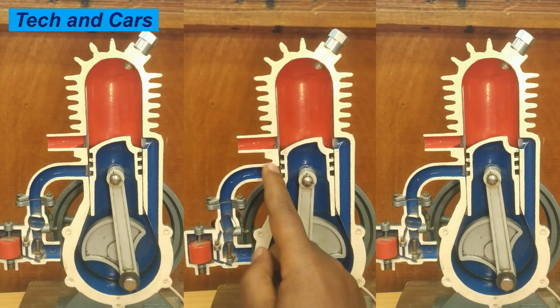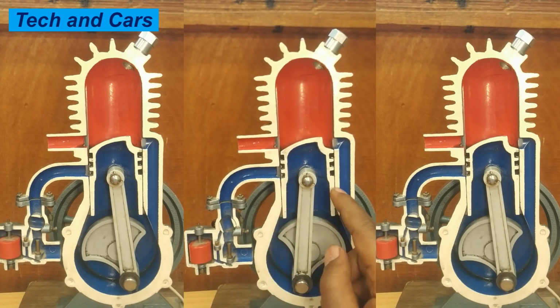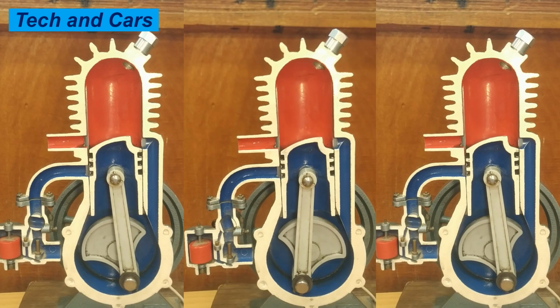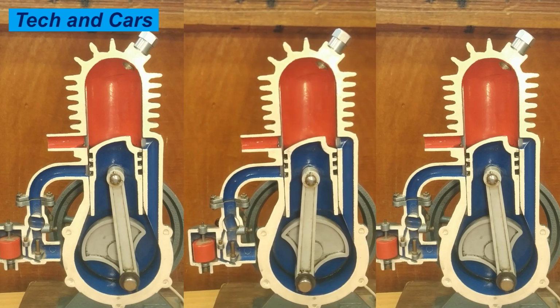We have the inlet port and the exhaust port to be covered and uncovered by the piston itself. And there is an intermediate transfer port that is also opened by the piston itself. So this is basically the principle of operation of a two-stroke engine. They are lightweight, easy to manufacture, easy to carry around.